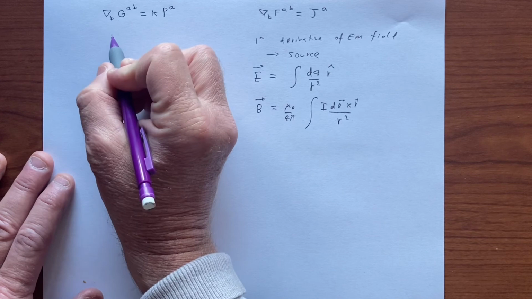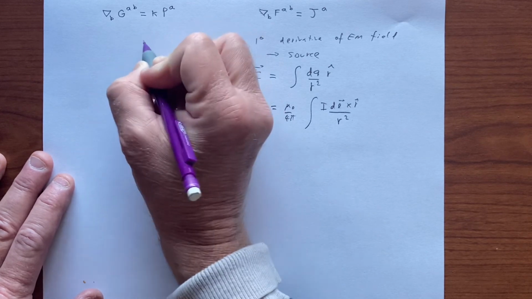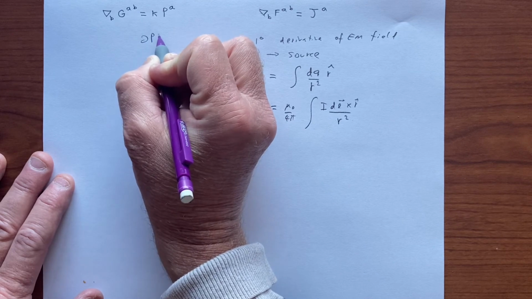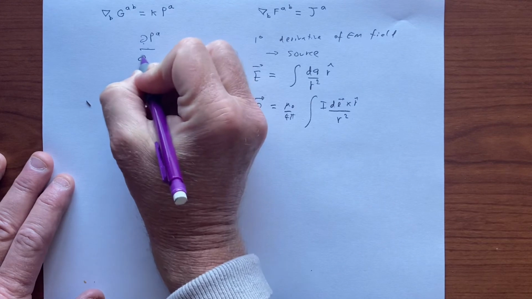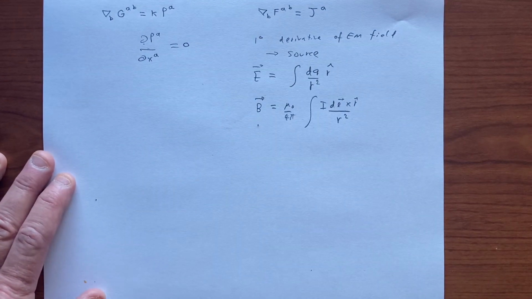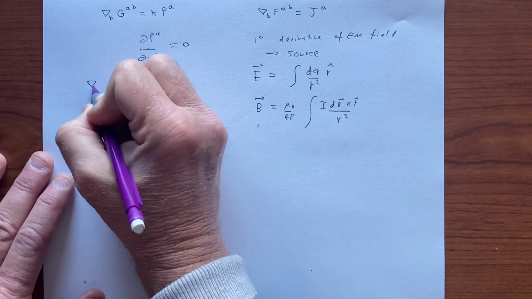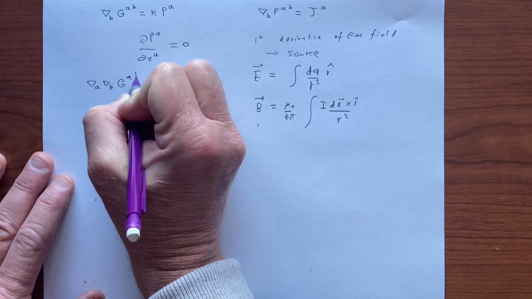And even if we insisted on this, because we want dP^A with respect to x^A to be equal to 0, a conservation law for energy and momentum, we would want a similar thing here for this curvature object.